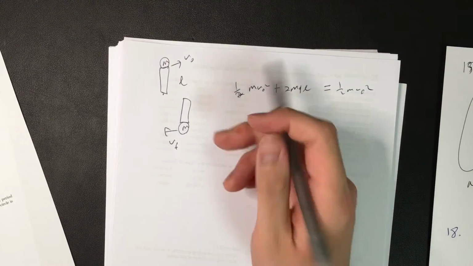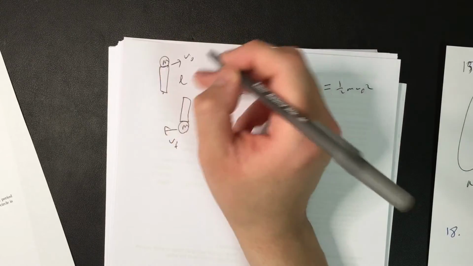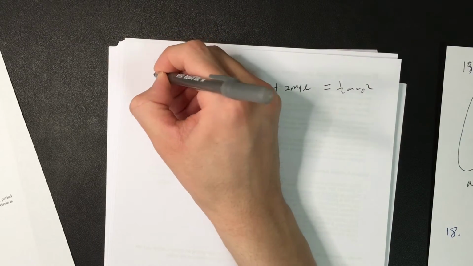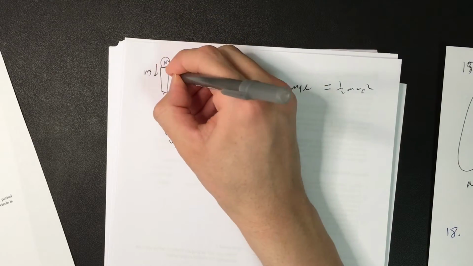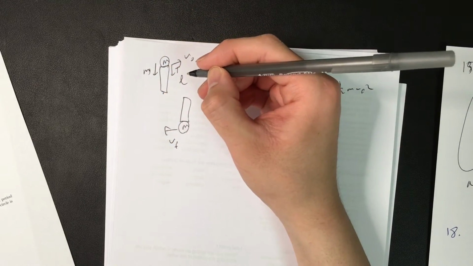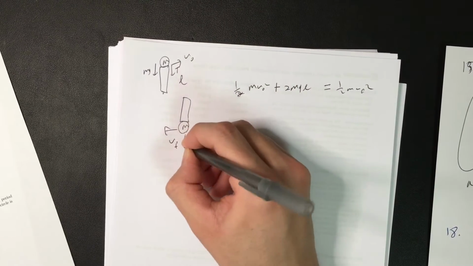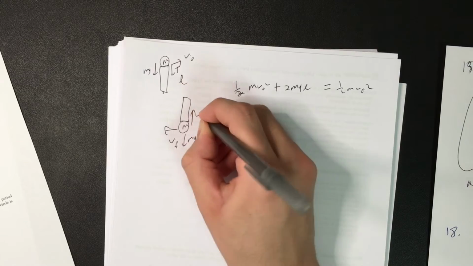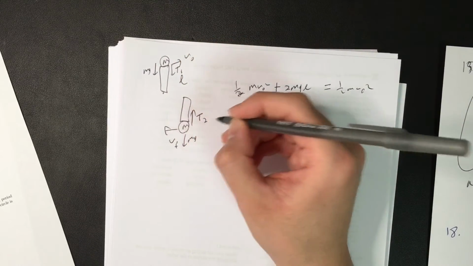Also, since the mass is going through a circular motion, drawing the force diagram, when the mass is upward like this, the weight of the mass is pointing downward, and so is the force of tension. In this case, the weight is pointing downward while the tension is pulling upward in the other case. I'm going to call this T1 and that T2.